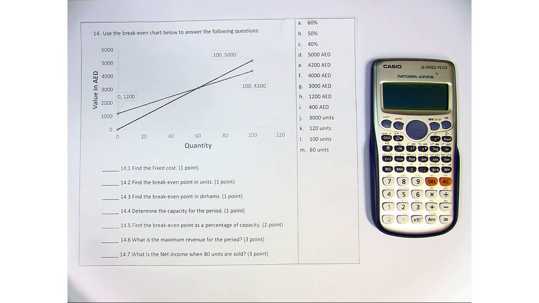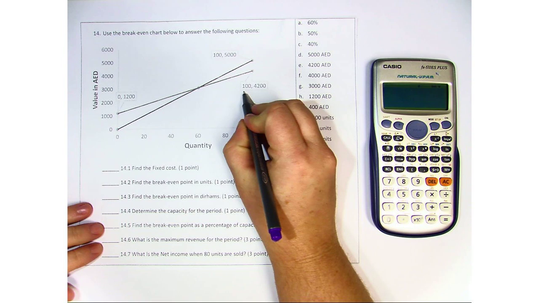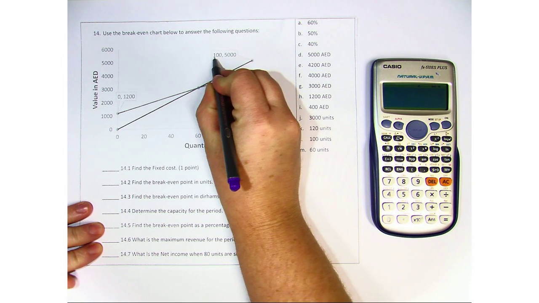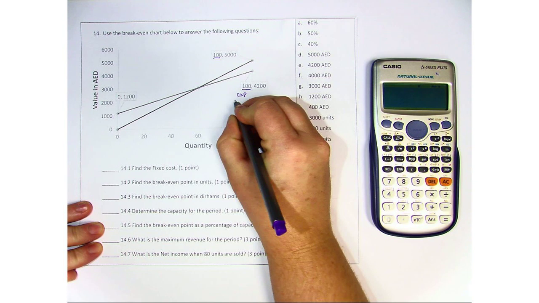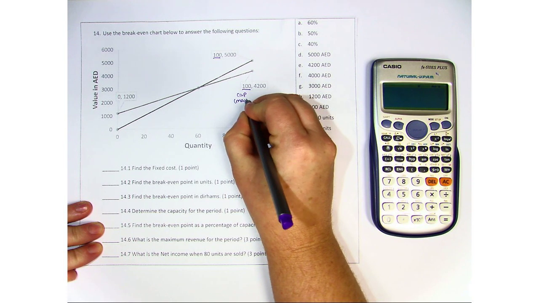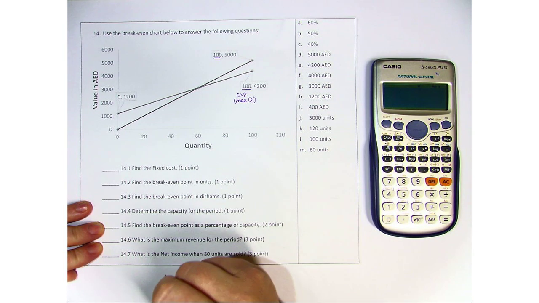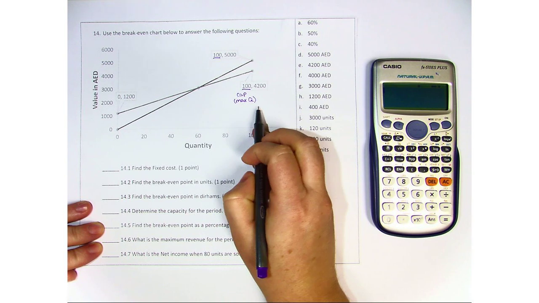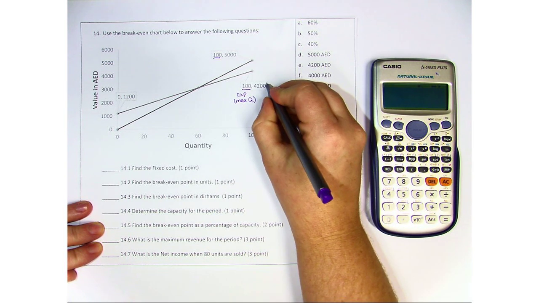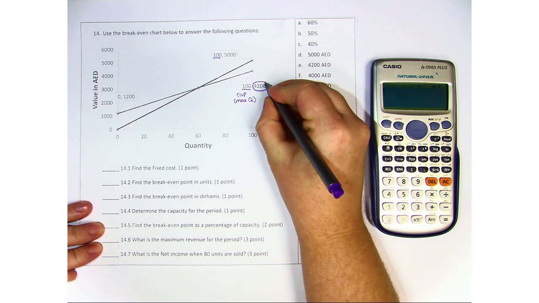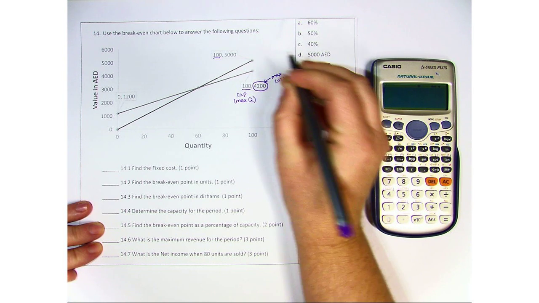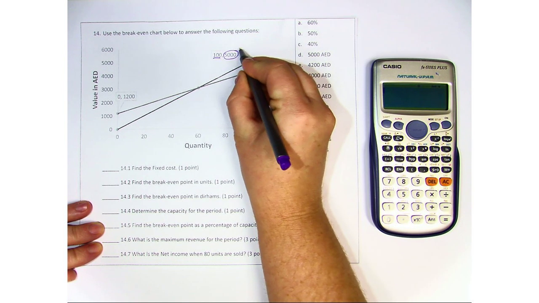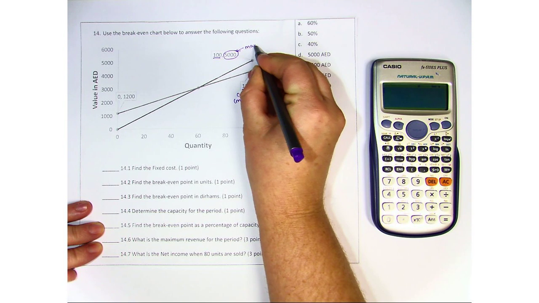So I'm going to start by identifying capacities, fixed costs, and formulas. Here, 100, our x-coordinate for the ending point, this is our capacity. Now remember, the capacity is the maximum that the quantity can be. Now because this is the maximum quantity, that means that 4,200 is the maximum cost, and 5,000 is my maximum revenue.